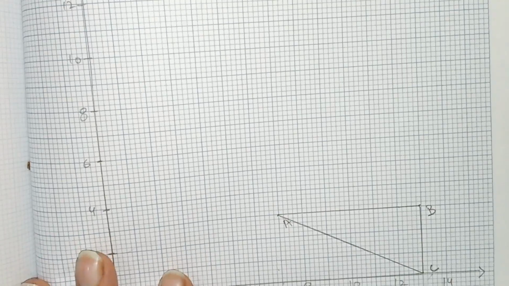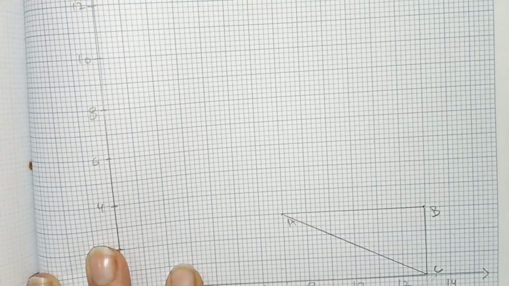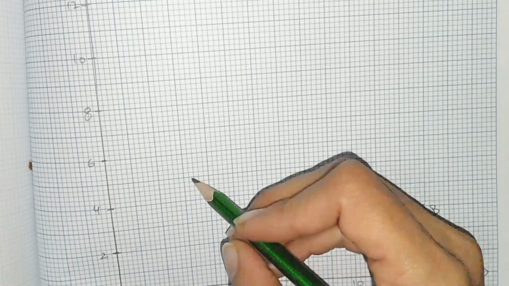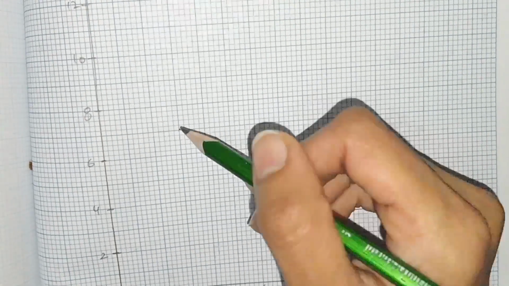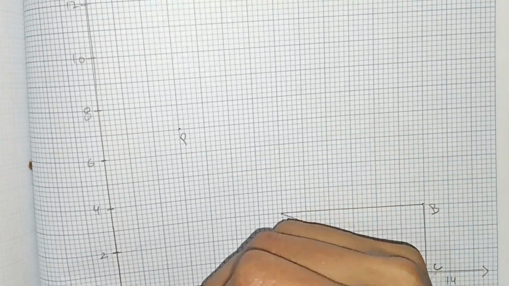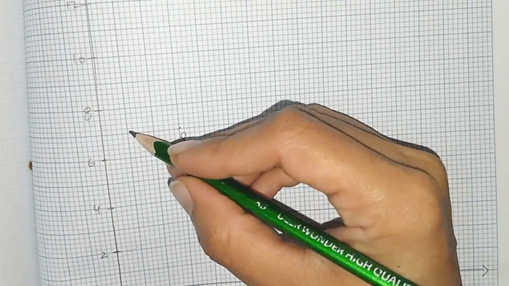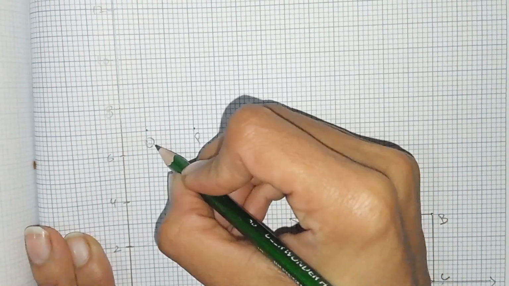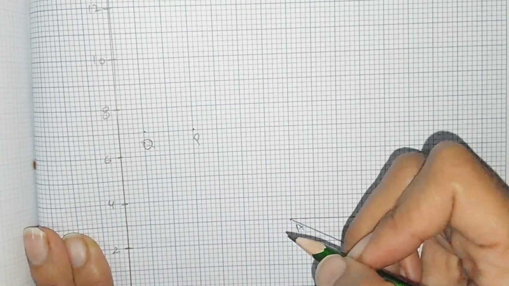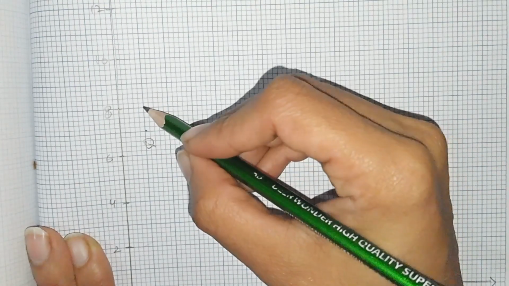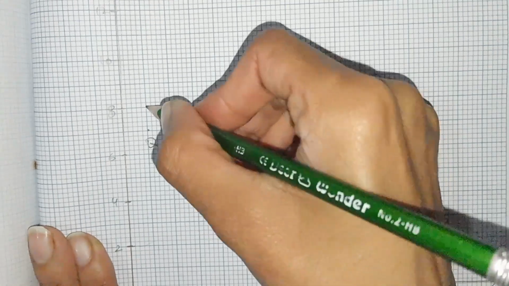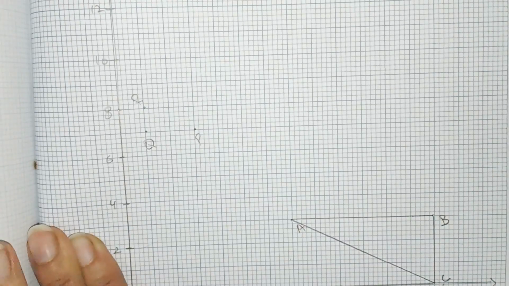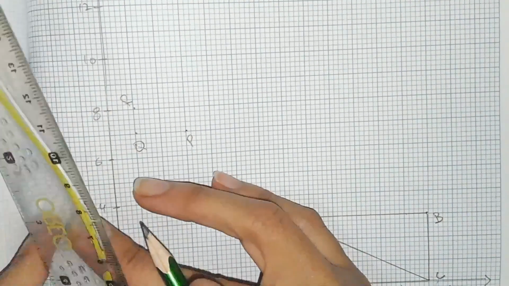Now since this is the triangle ABC, we draw the image of this triangle. P is 3 and 7. On the x-axis 3 and on the y-axis this is 7. This is P. Q is 1 and 7. This is Q. And R is 1 and 8. This one is R. Now we have to join these points and make the image of the triangle ABC.